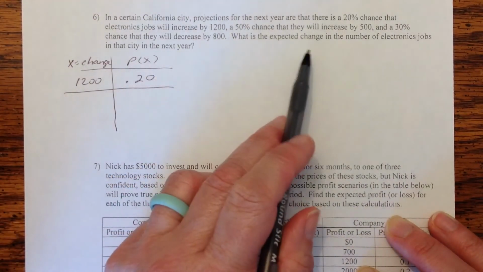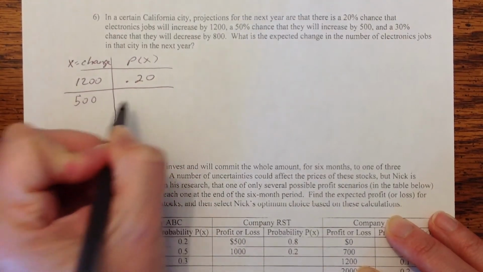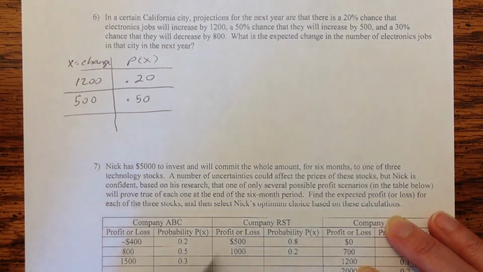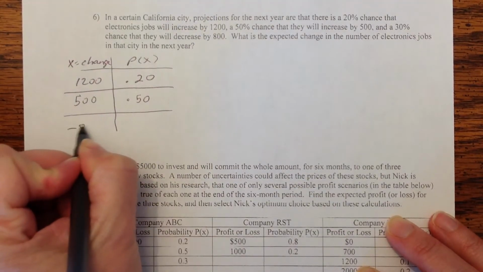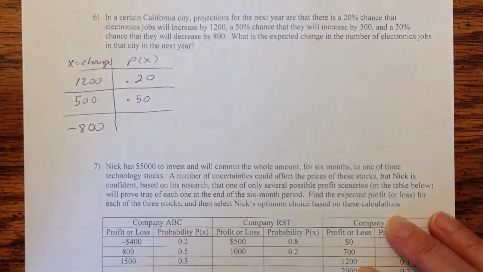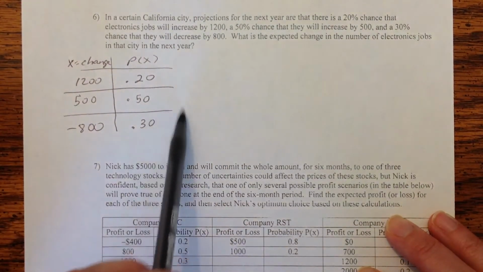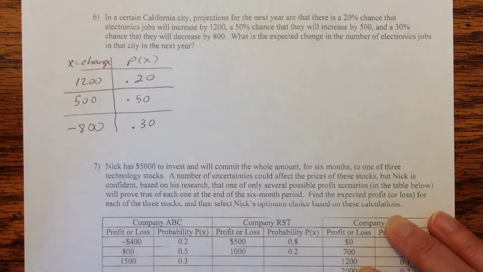There's a 50% chance they'll increase by 500. So 500 is 0.50. And then there is a 30% chance they'll decrease. So we need to use a negative to show a decline, and that is 0.30. Now, to check your table, these need to add to 1, and we see that they do.